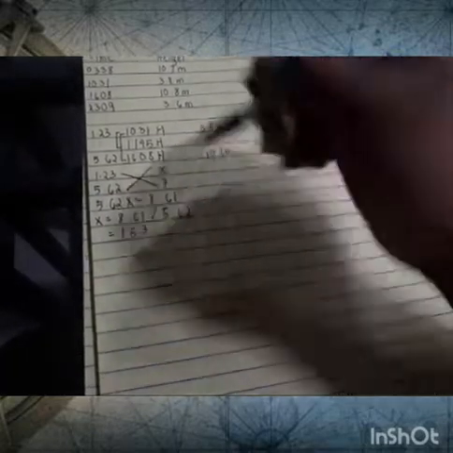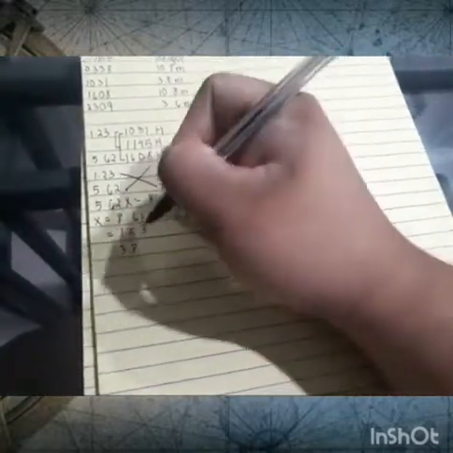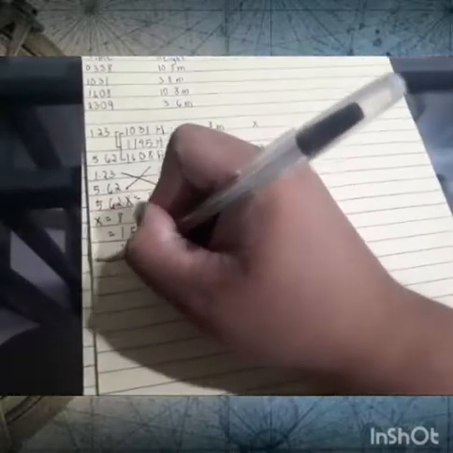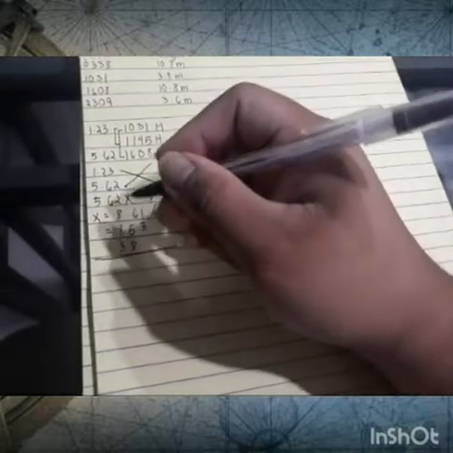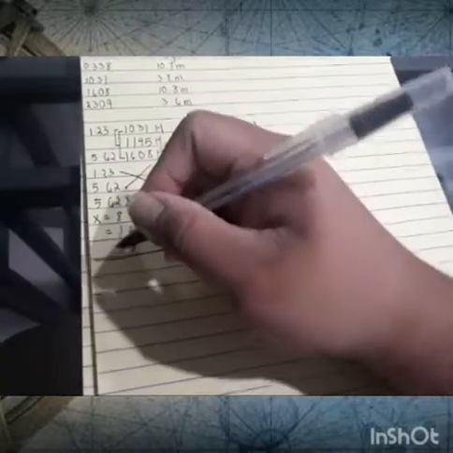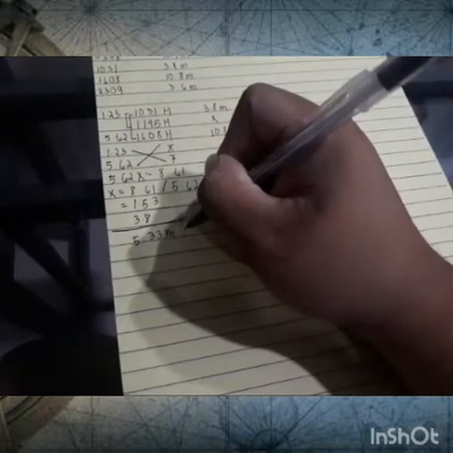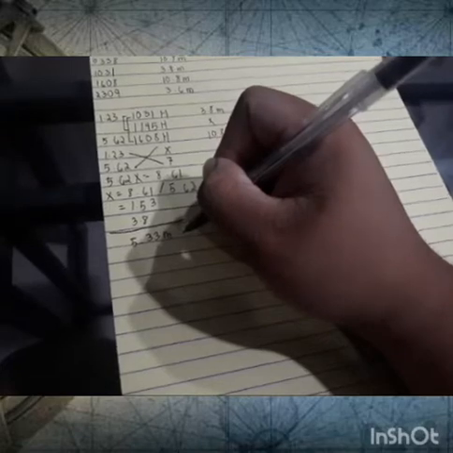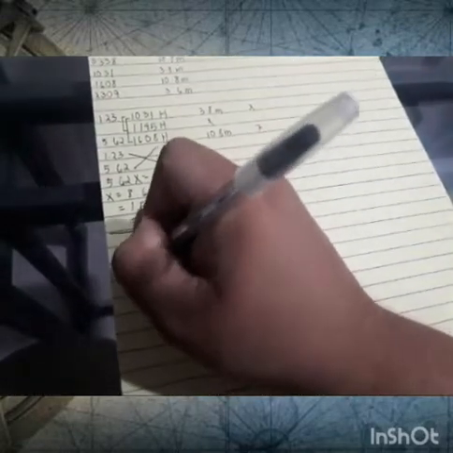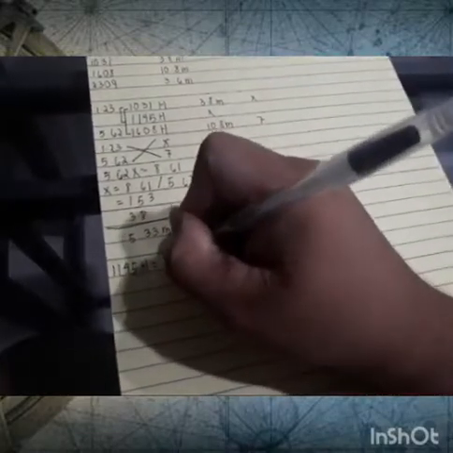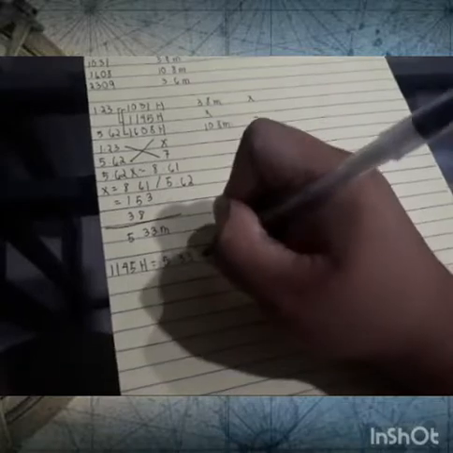So we're gonna get the 3.8 m. We're gonna put it here, 3.8 m there. So we're gonna add these two. If we add this, the answer is going to be 5.33 m. So this is the answer for the 11:45 hours. So the answer there is the 5.33 m.